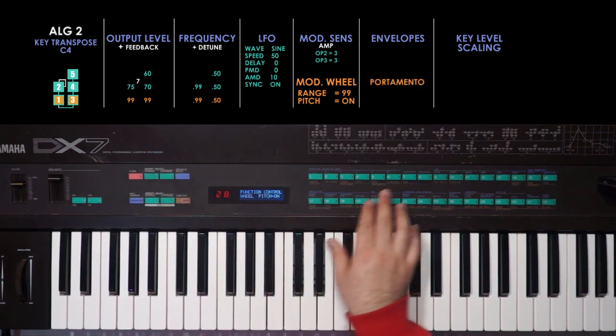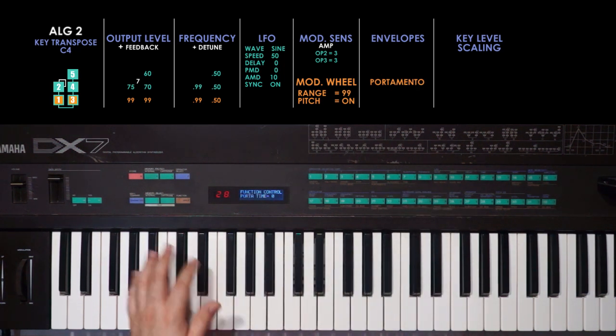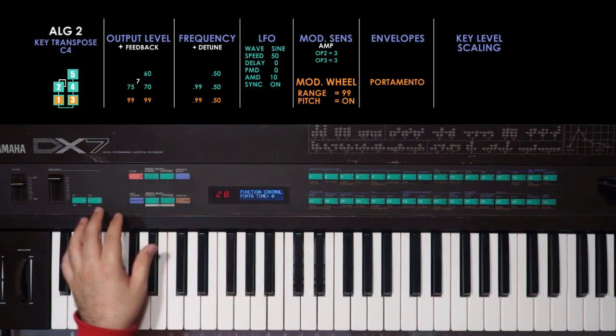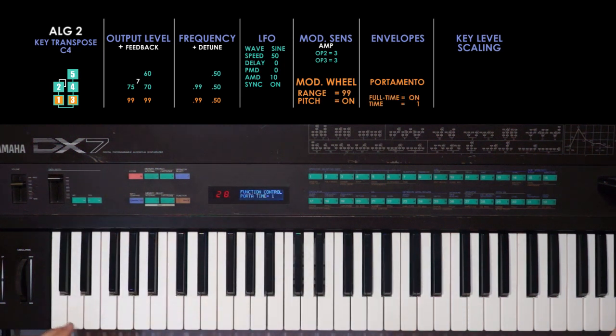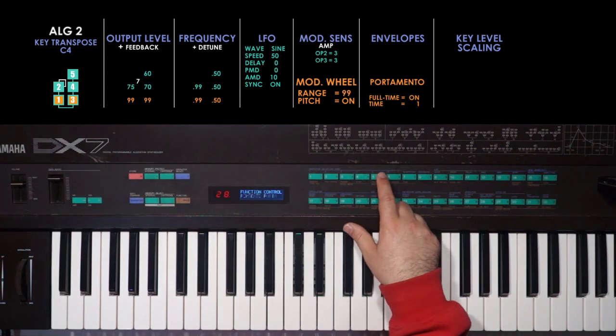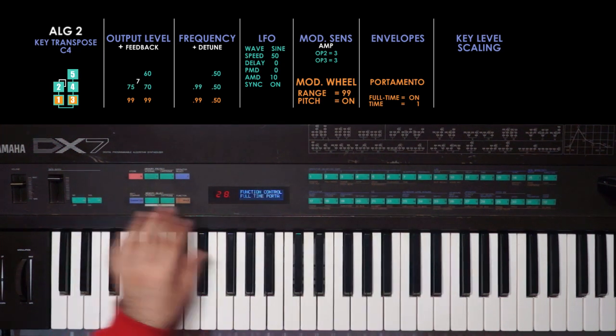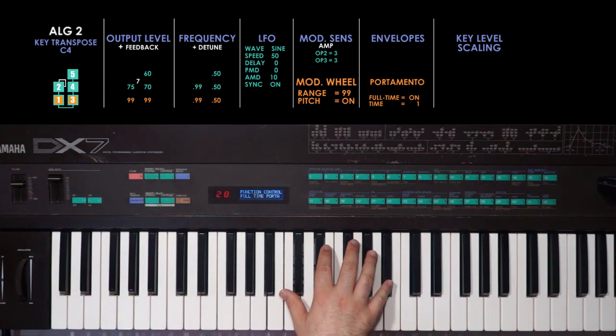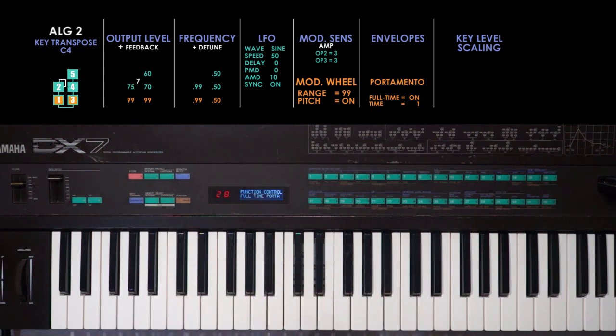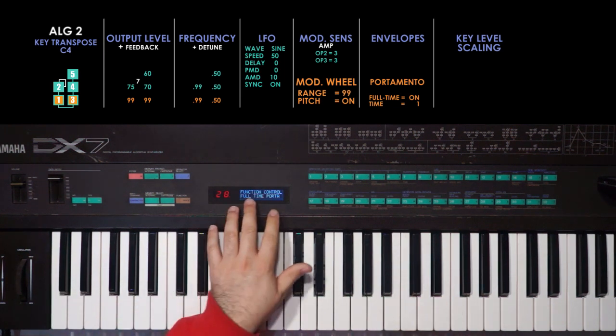And finally we can introduce some portamento. So this is optional. Again, for my patrons, if you've got the sysex file and the data sheet, the portamento time will be set, and the mode is going to be full-time portamento, which means that you don't need to be holding a key and pressing another key for the portamento to be engaged. It'll be on full-time.